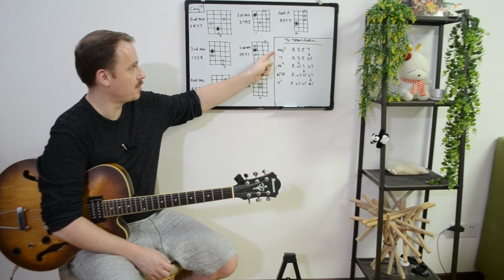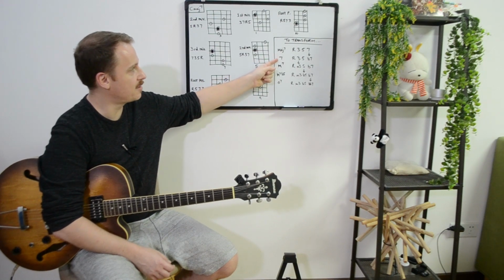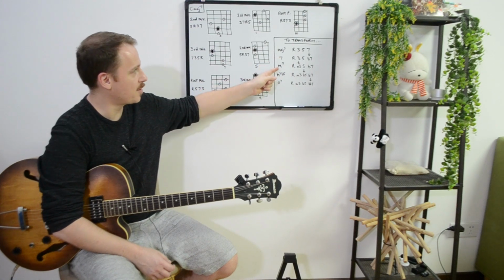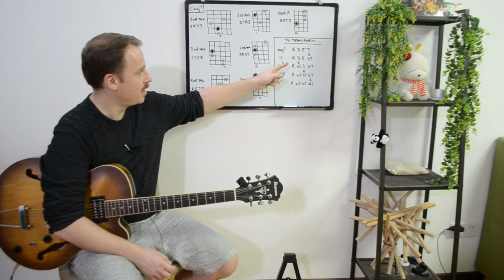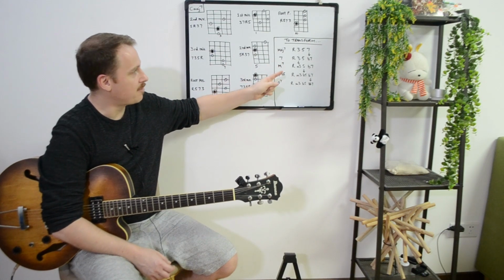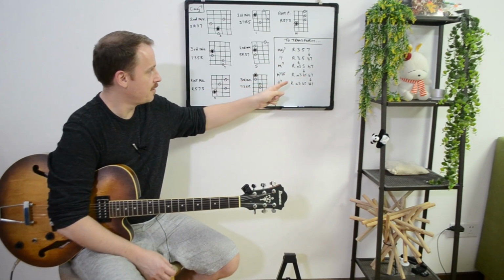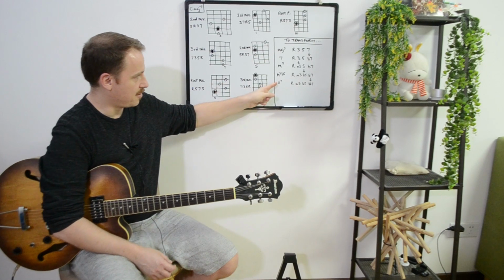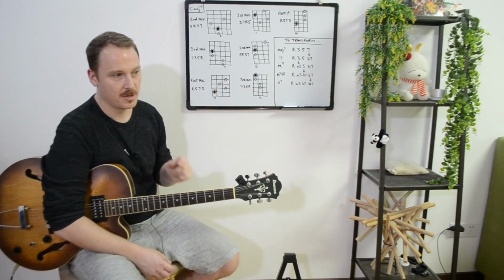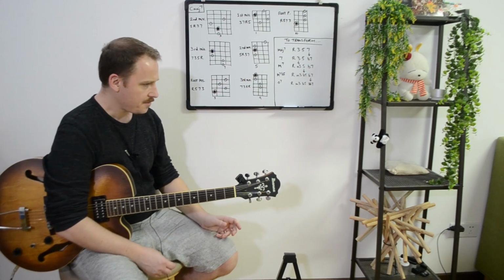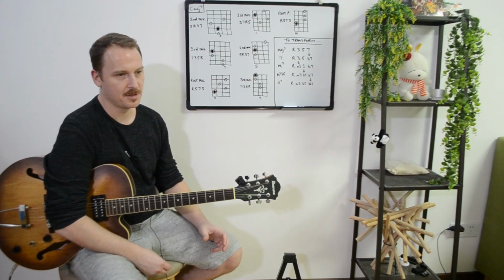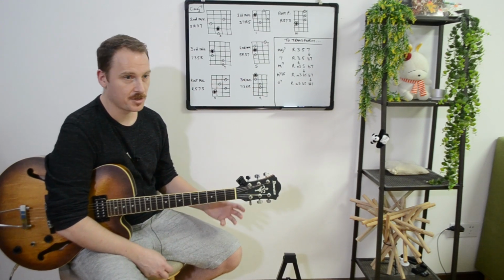So the only difference between a major 7 chord and a 7 chord is the 7th. The only difference between a 7 chord and a minor 7th chord is the 3rd. And then the only difference between minor 7 and minor 7 flat 5 is the 5th. And then you could go one further on a diminished 7th chord, and it's the 7th again that changes. So if you do that, you've got a much simpler way of visualizing how to start forming these chords.